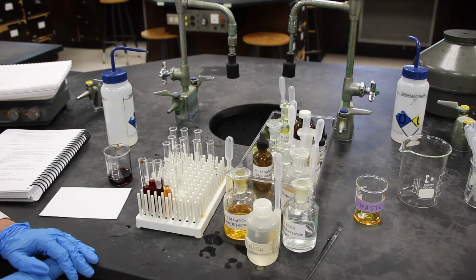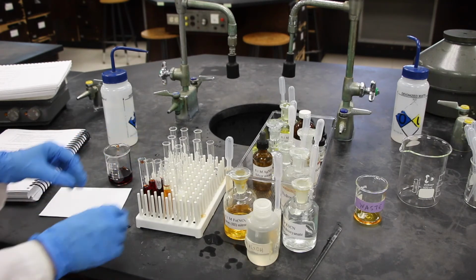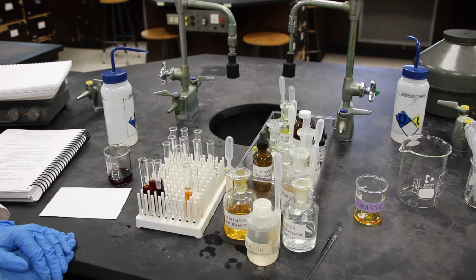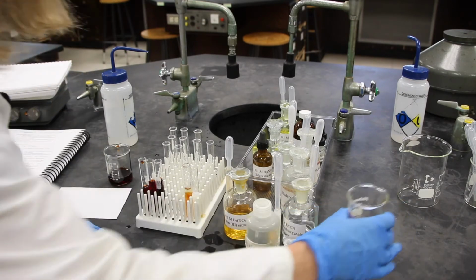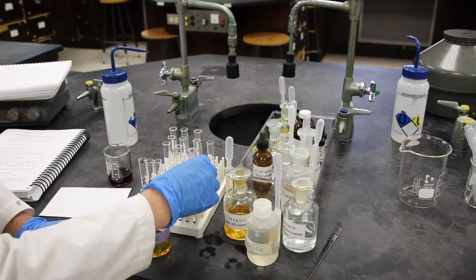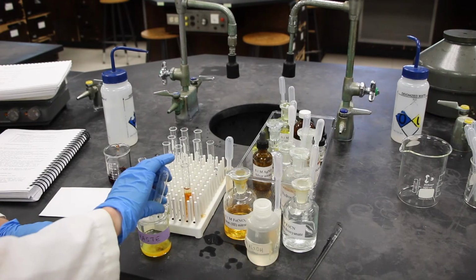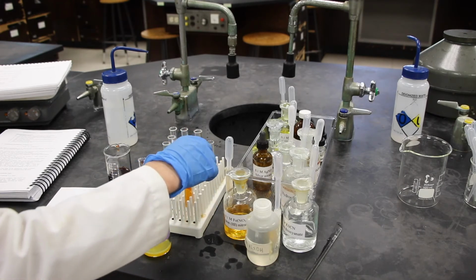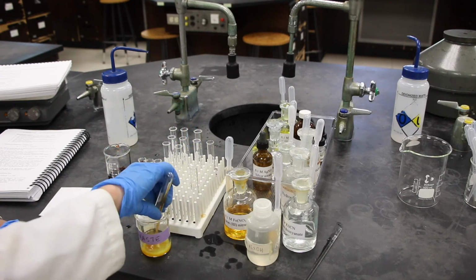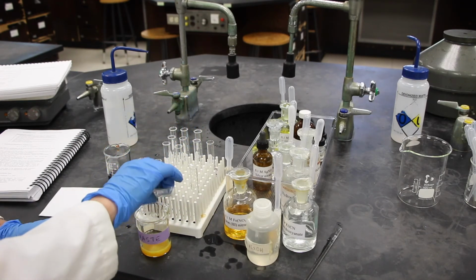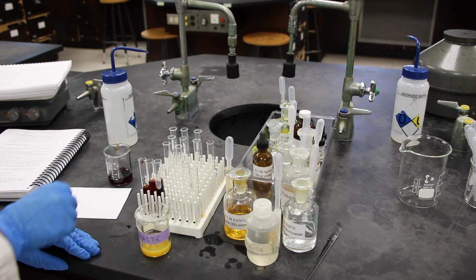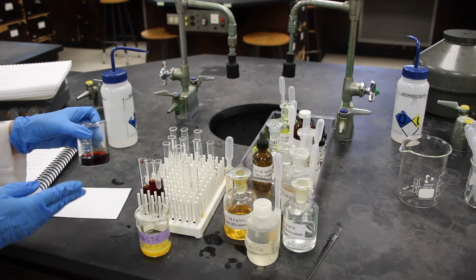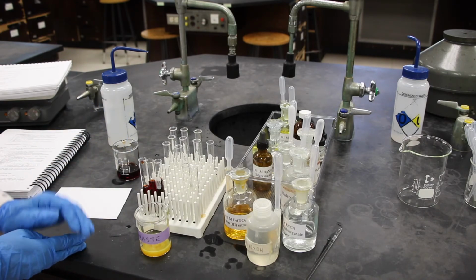And it looks like that we can read this. I know that these two will definitely need to be disposed into our hazardous waste beaker. I'll do that now. And the other three did not contain anything hazardous, and neither did our stock solution, so I can dispose of those in the drain.